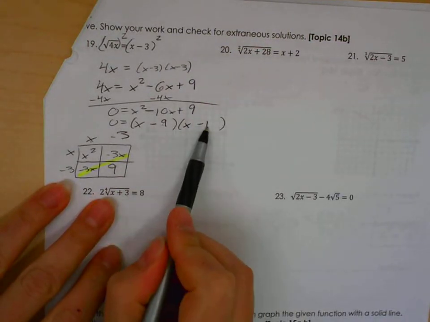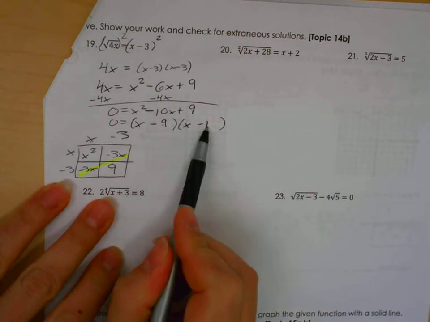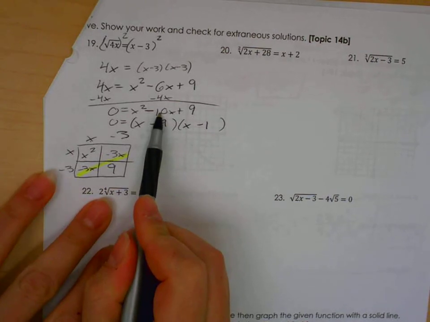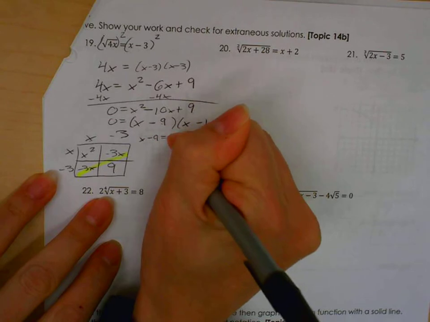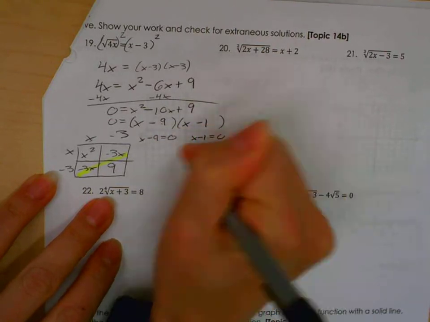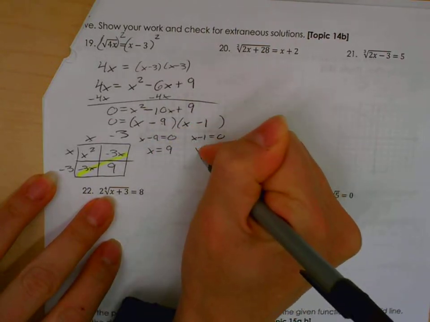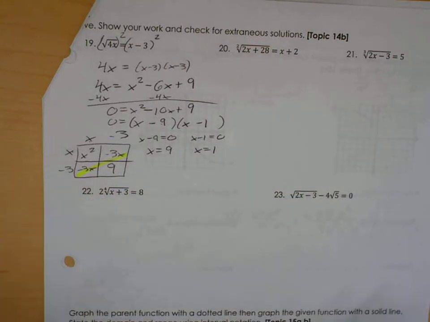Negative 9 times negative 1 is positive 9. Negative 9 plus negative 1 is negative 10. When I solve these, I set them equal to 0. So x minus 9 equals 0, x minus 1 equals 0. I get x equals 9 and x equals 1. And again, we need to check these answers and make sure they both work.